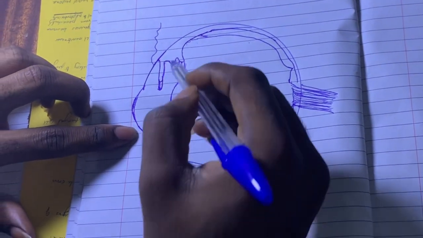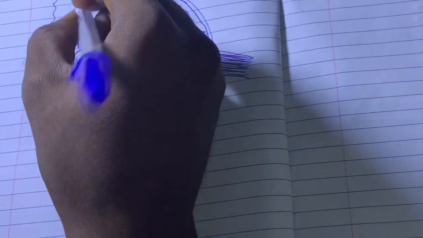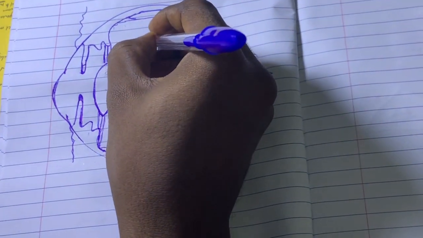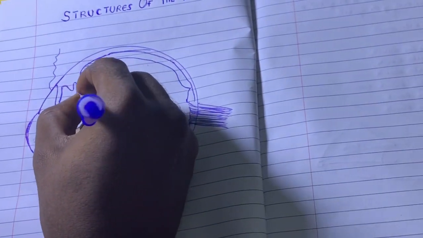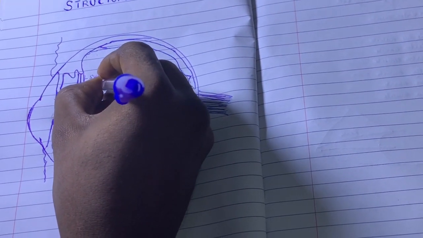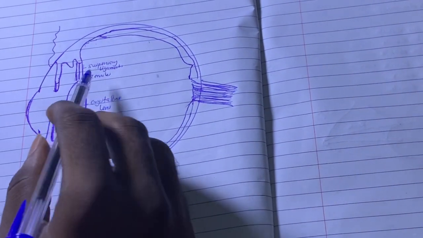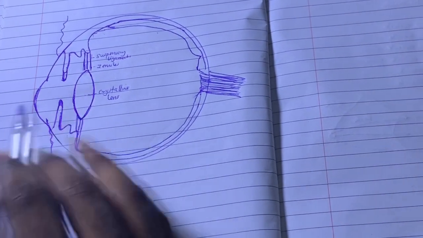Now these are called suspensory ligaments. Suspensory ligament, and also zonules. The same thing, and zonular fibers, the same thing. They call them suspensory ligaments and zonules or zonular fibers, the same thing.